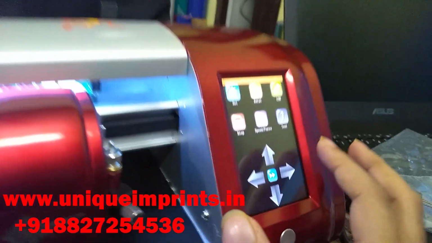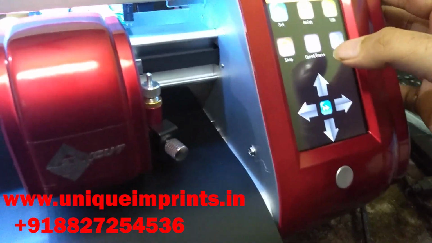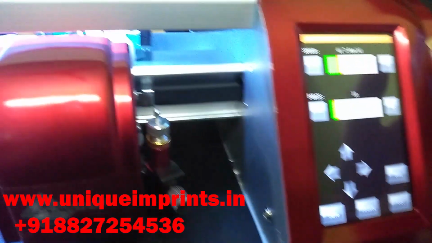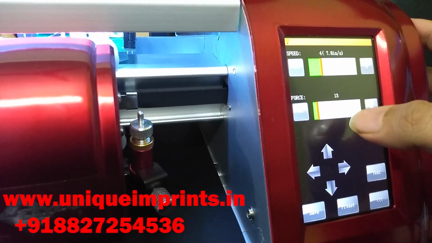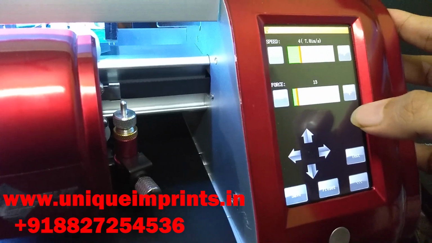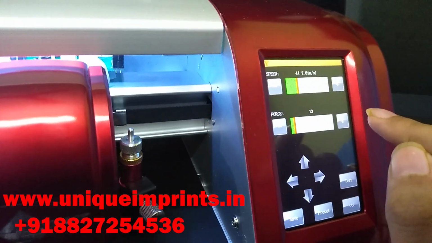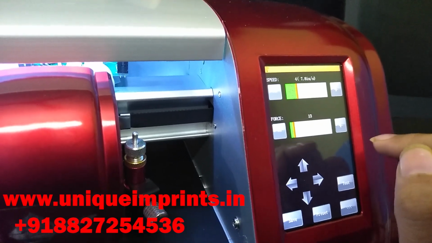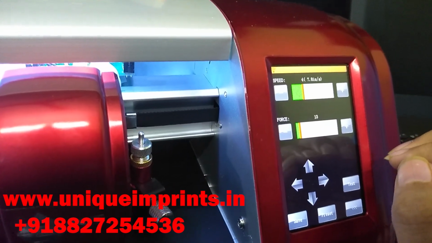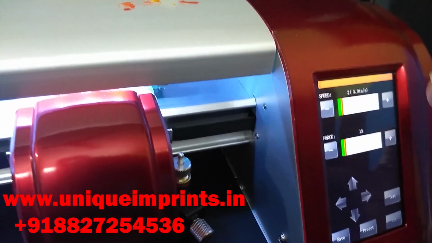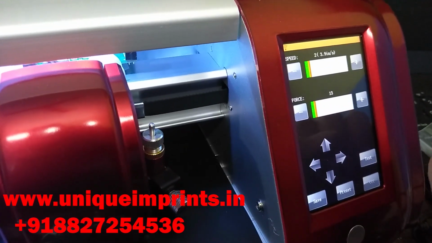Now we first need to set the settings. Speed and force we need to set based on the material. If I go here, I can see speed is 4 right now and force is 13. Based on the thickness of the material, we need to check how much force it should be. If you don't know, just put the normal force, and speed can be minimum if you don't know what it should be. Speed doesn't matter in the starting phase.